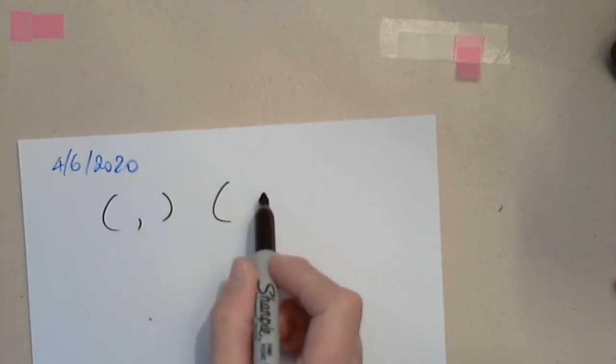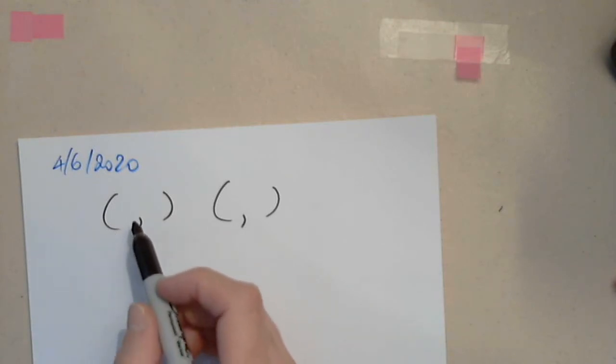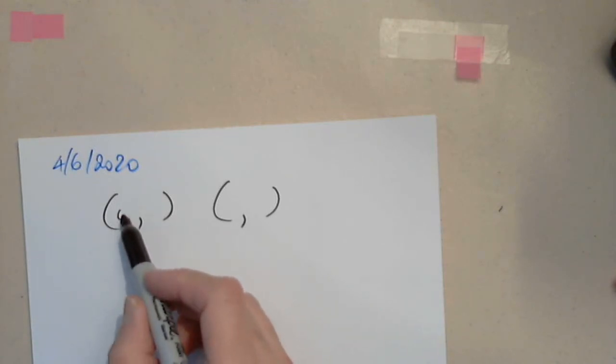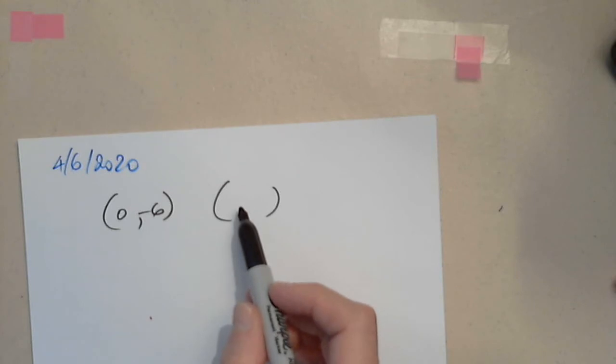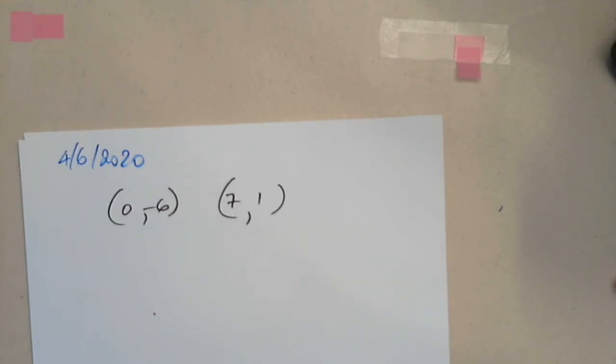I just want to know how you want us to present the answers and the work. It was just finding the distance between 2 points. For example, the 2 points are (0, -6) and (7, 1). Okay, so we want to determine the distance and the midpoint, or just the distance? Just the distance on this one.